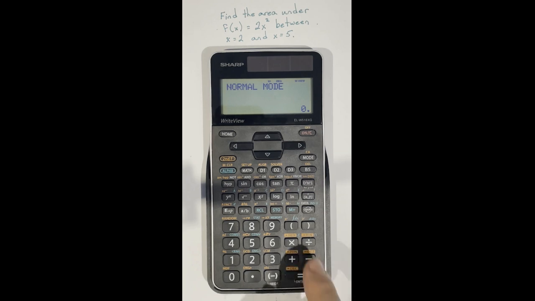And finally, on our Sharp, we have our integral here, so alpha. And there you go.